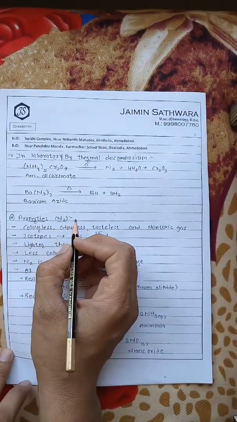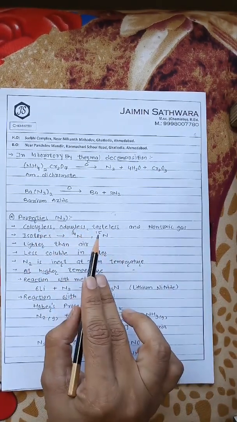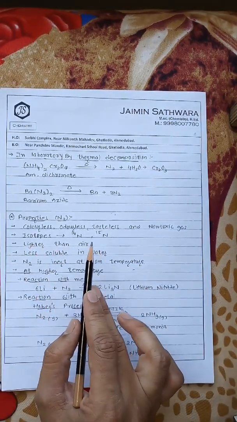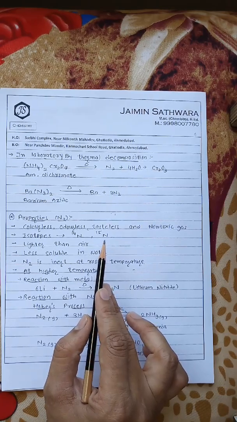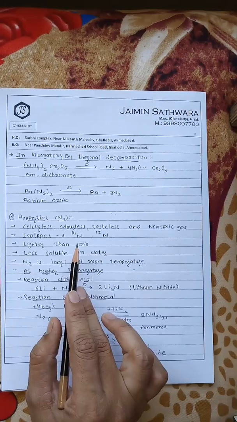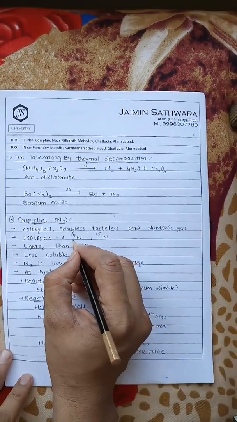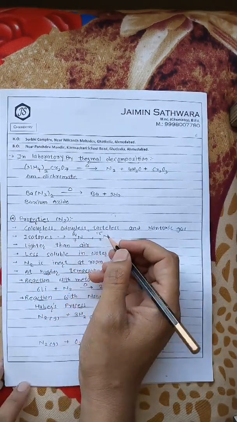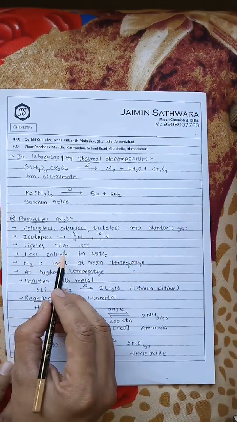Properties of dinitrogen. Dinitrogen is a colorless, odorless, tasteless and non-toxic gas. It has two isotopes, N14 and N15. What is the meaning of isotope? Isotopes are species having the same atomic number. We know that the atomic number of nitrogen is 7, but different atomic mass is called isotope. Dinitrogen is lighter than air.